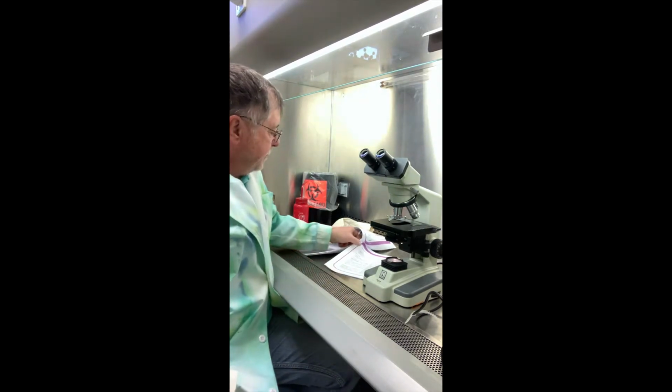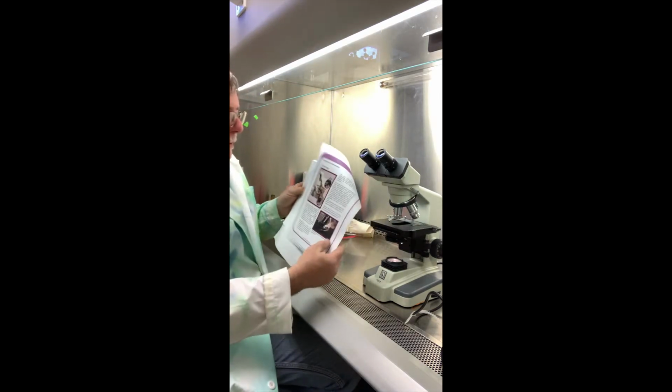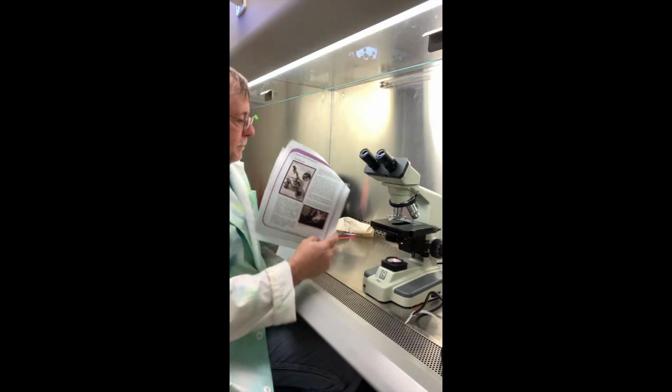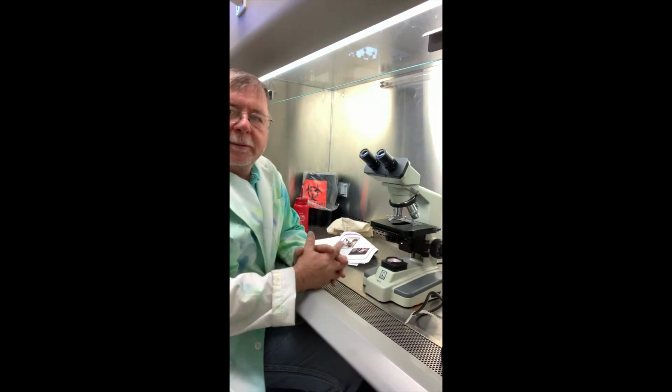We're on lab 3, or we're going to start on page 6. And so it's going to be the microscope. Alright, so let's introduce you to some of the parts of the microscope.